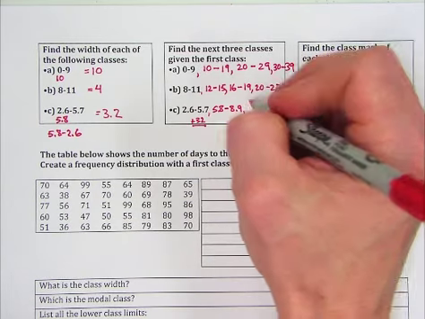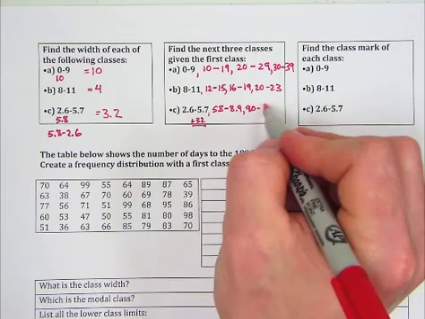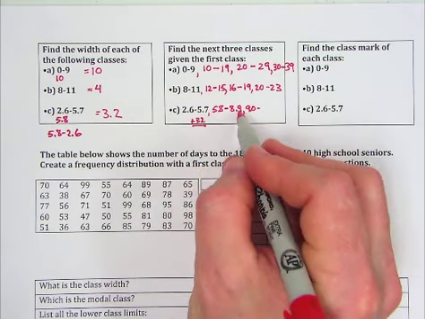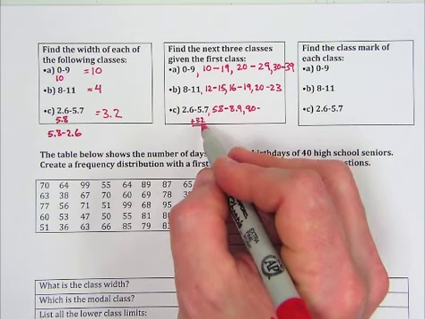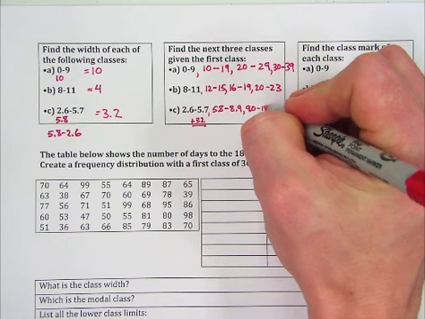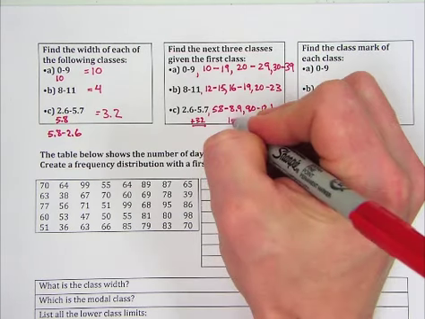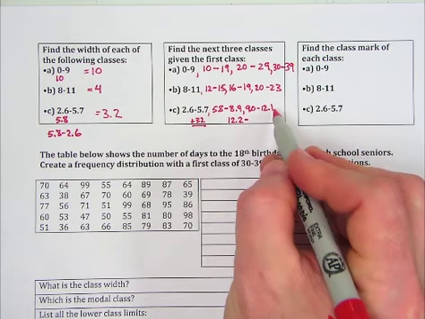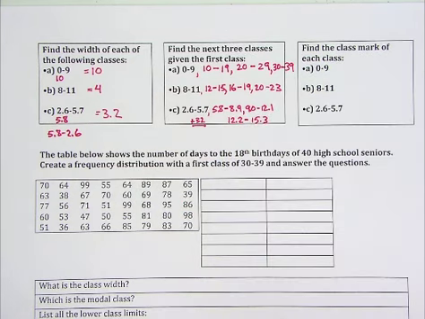We're going to go a 10th higher, 9.0. How are we going to find the upper class limit? Well, we're going to add the class width to the previous upper class limit. So 8.9 plus 3.2 gives me 12.1. And then the next one's going to start at 12.2. Then we're going to add 3.2 to 12.1, and we get 15.3.